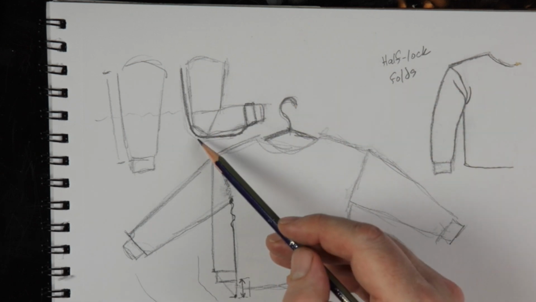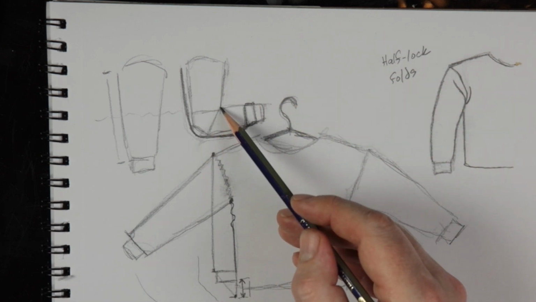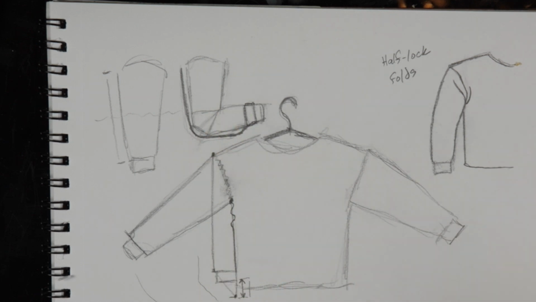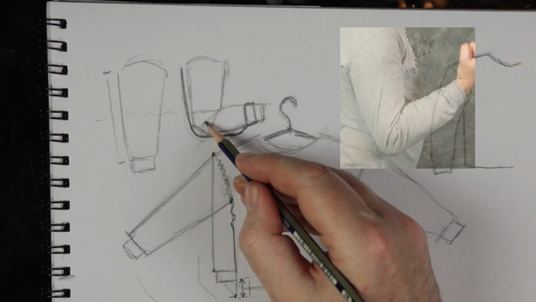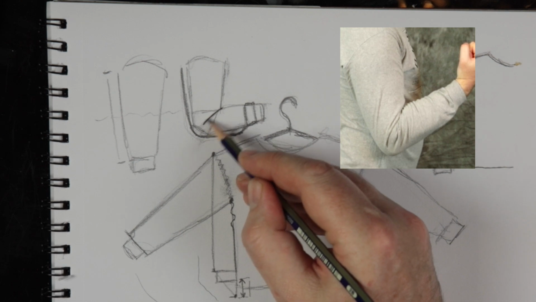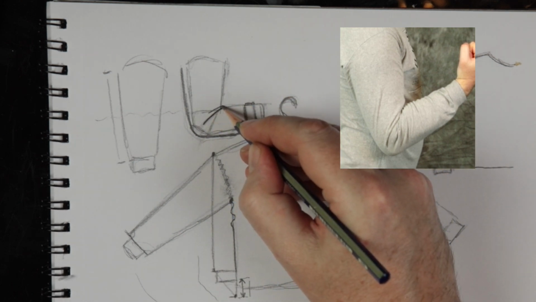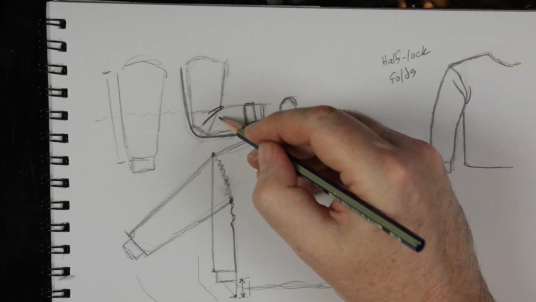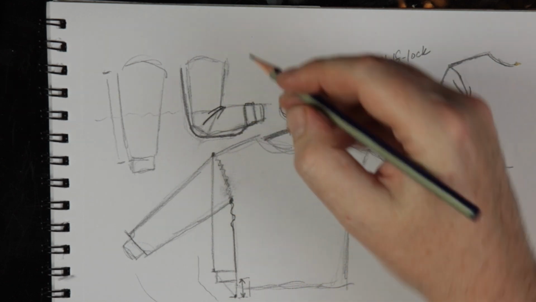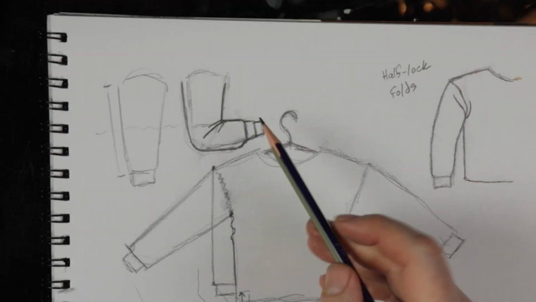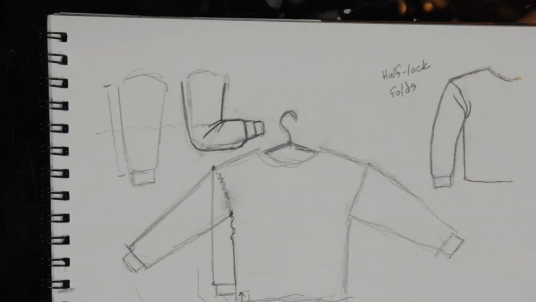So on an arm, what I like to do is find the elbow and this point right here, and I can give myself a construction line right through there because that's where I want my main line. My main fold is going to go right there. And then you can put another one on this side and another one on this side. So right there, those are also half lock folds.